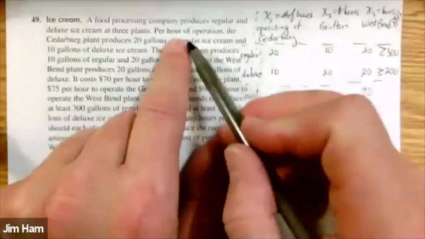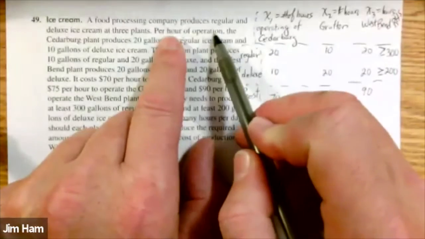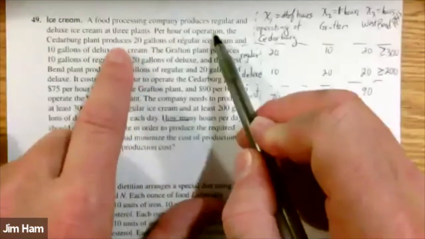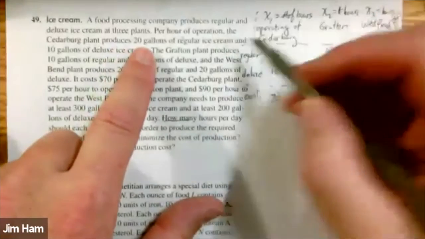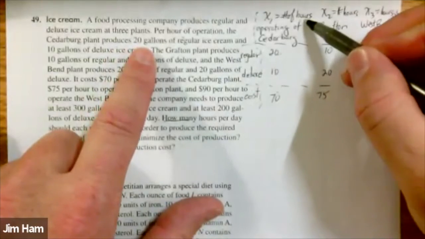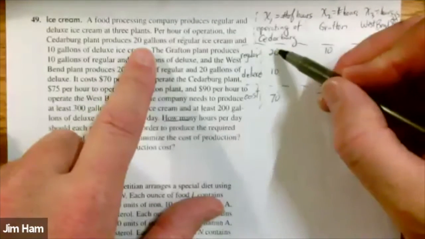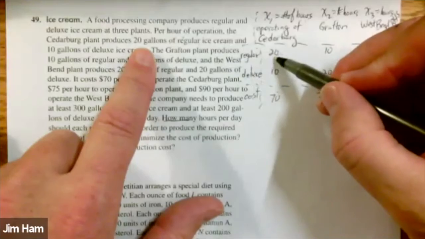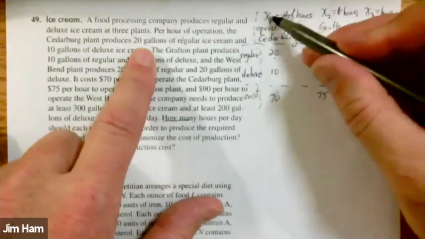Okay, so this thing here says per hour of operation, the Cedarburg produces 20. So 20 for each hour. So 20 gallons of regular ice cream for each of the X1 hours.